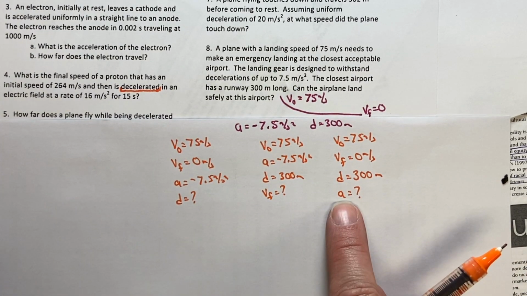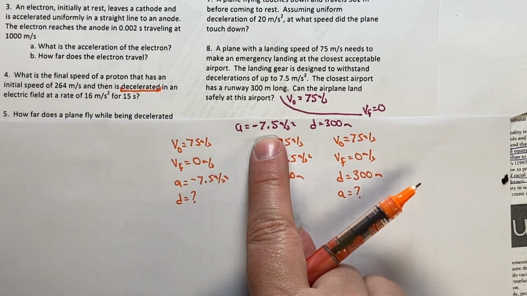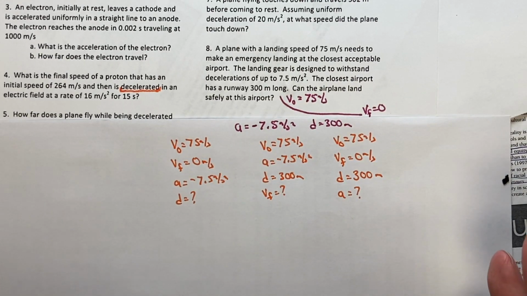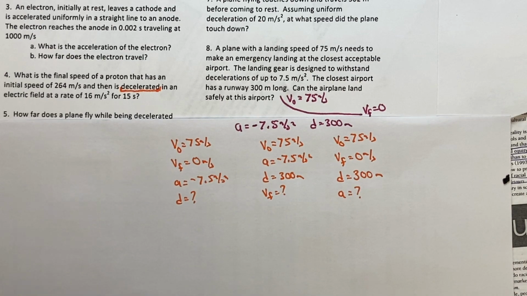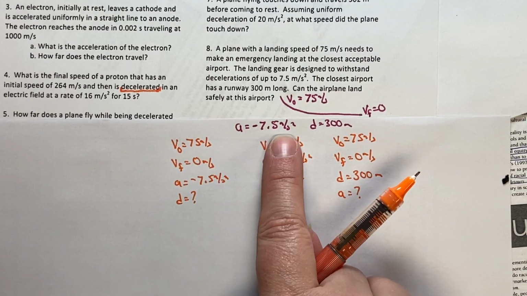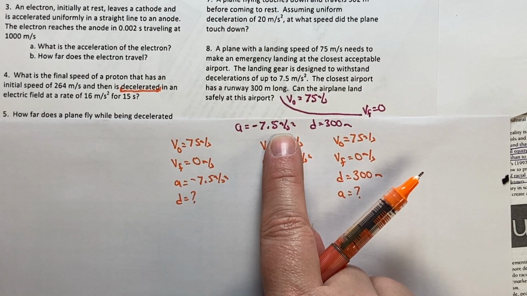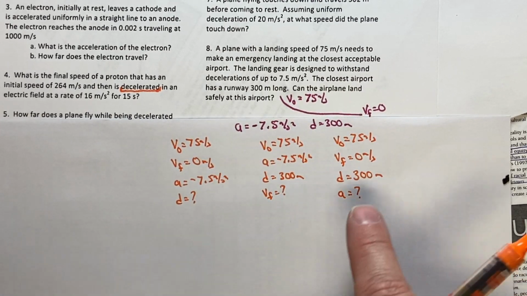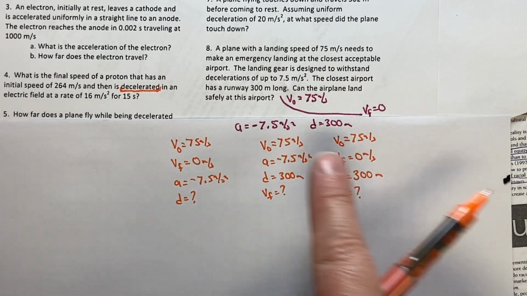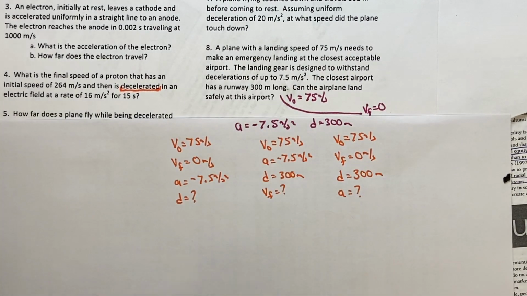If you get an acceleration that is less than negative 7.5, then your brakes are fine. They're going to stop you before this 300 meters. If you get an acceleration that is greater than negative 7.5, then we can't land here, because our brakes will not slow us down in time. Our brakes can only apply this acceleration.